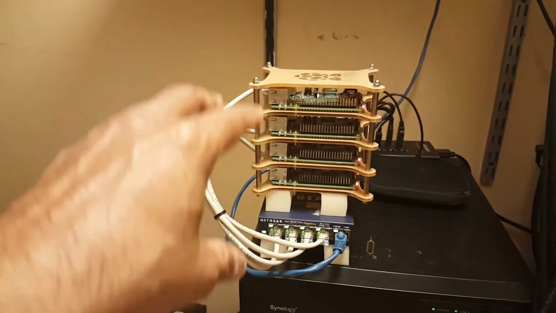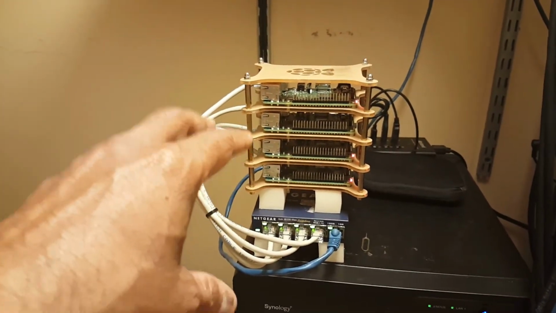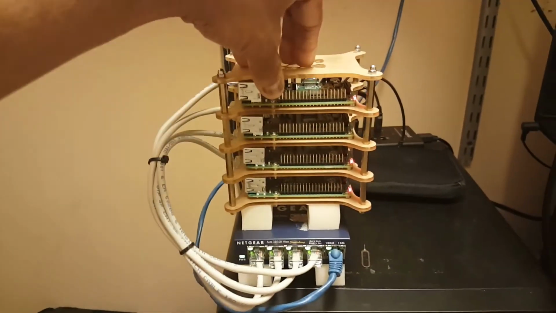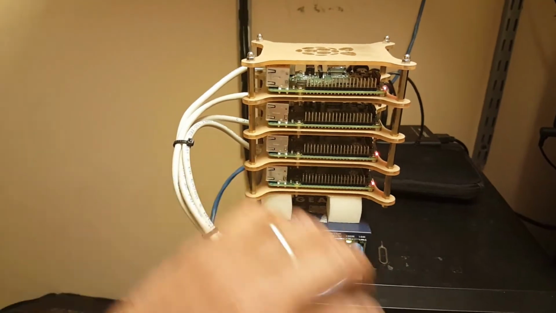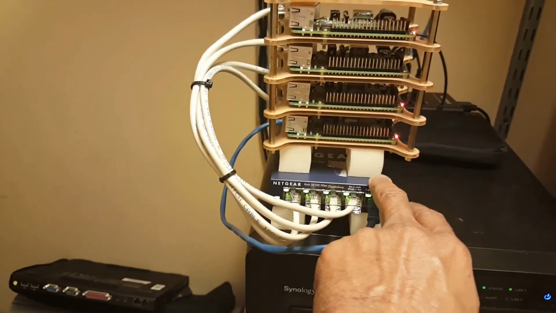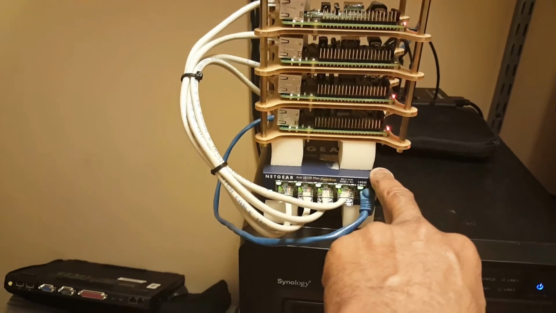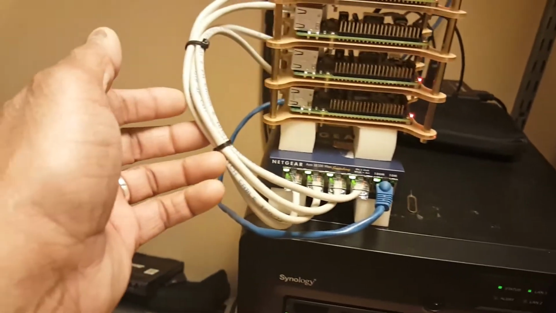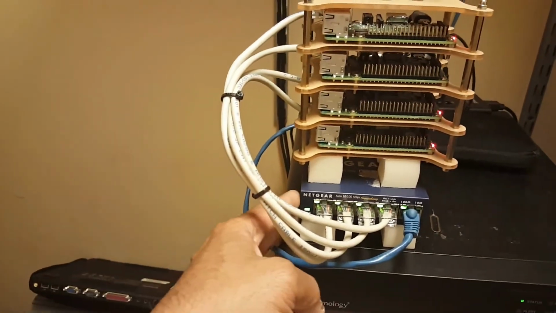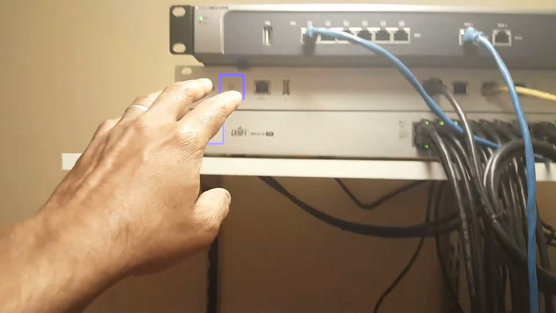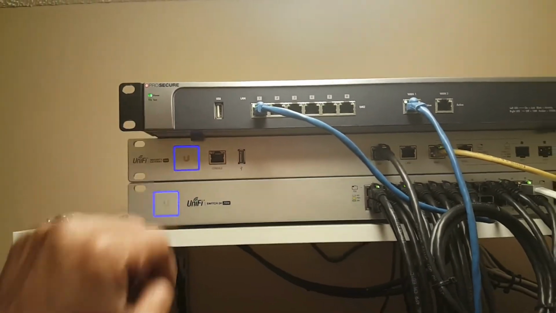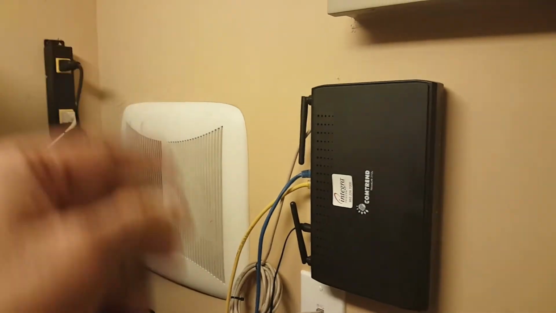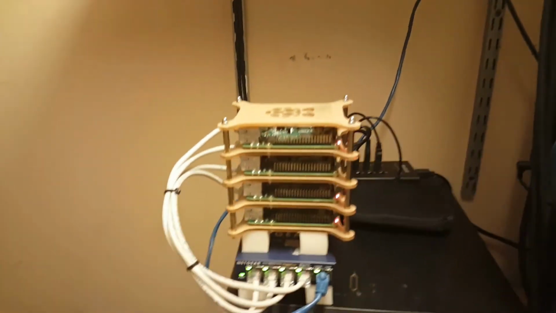So basically what this web farm does is it's a standalone unit. It's got 4 Raspberry Pis and a 5-port Netgear switch. The Raspberry Pis are hooked up to the switch, and the switch is hooked up to my external facing firewall, which in turn is connected to my outgoing internet connectivity through the ISP.